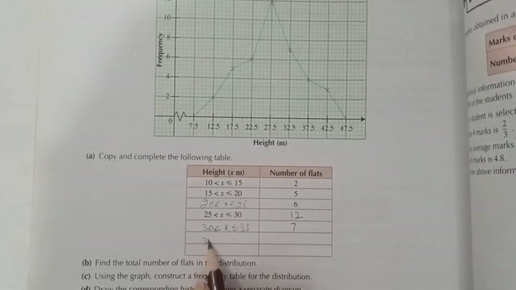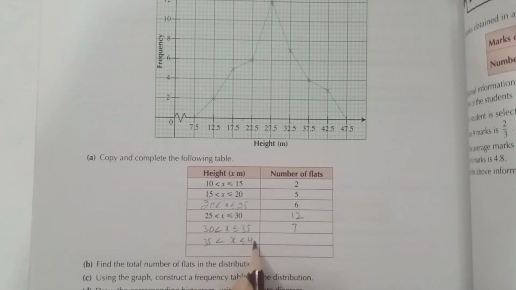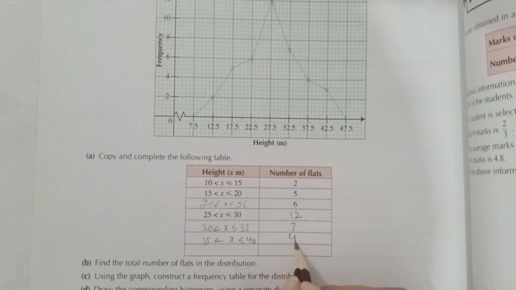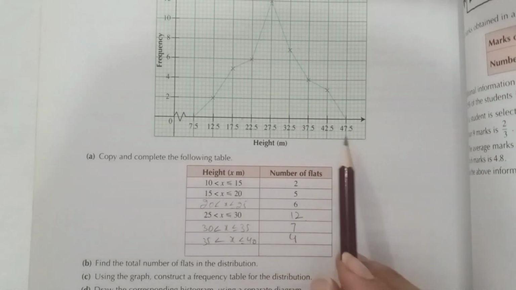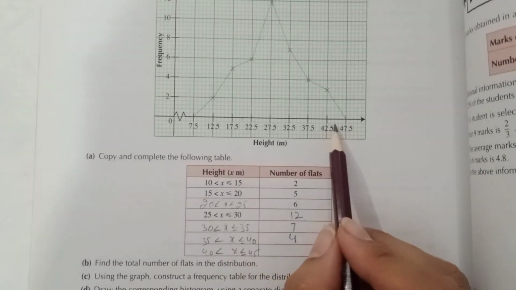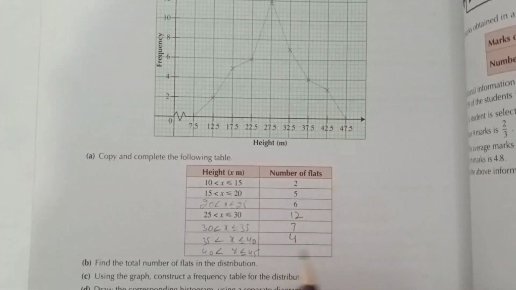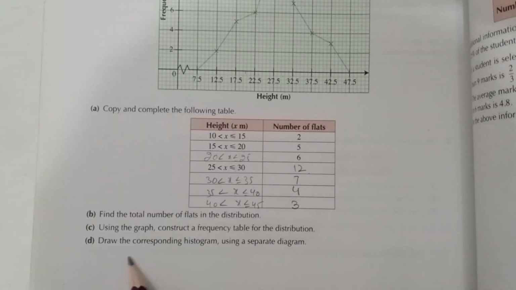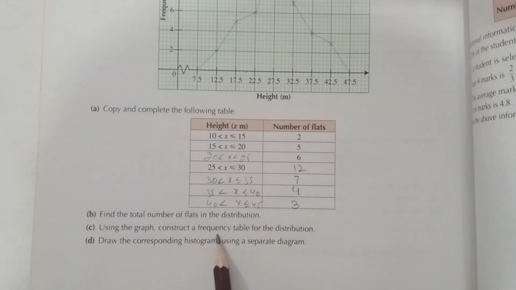From 35 to 40, the value is 4, and from 40 to 45, the value is 3. Yes, students, this table is completed.